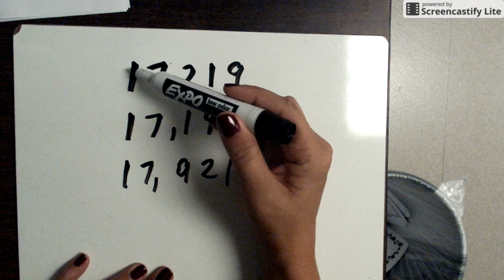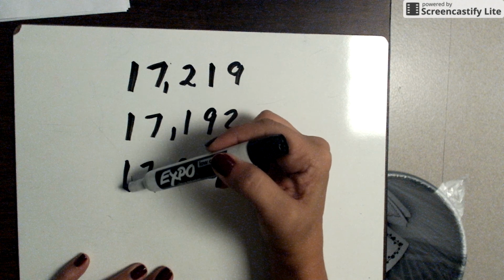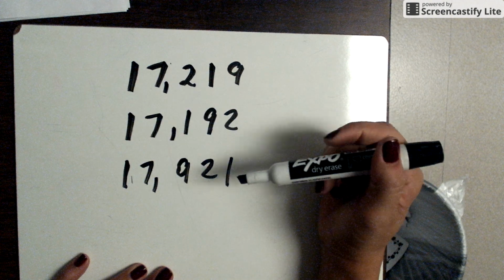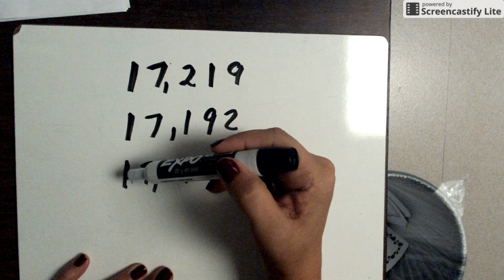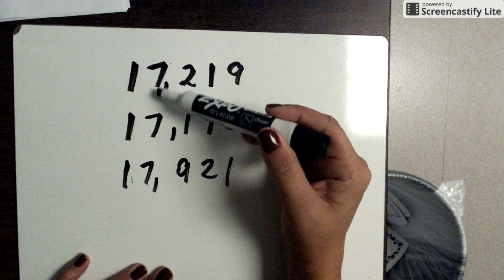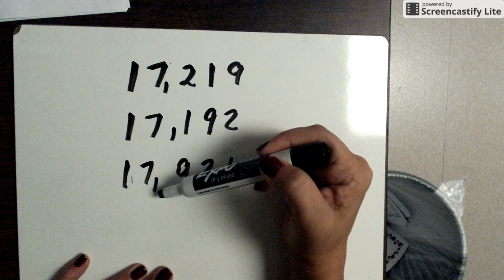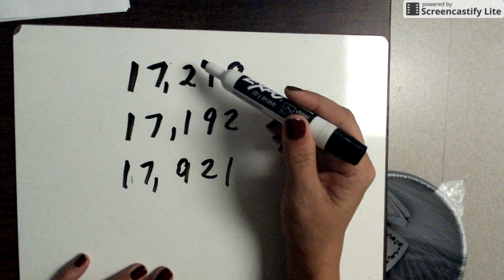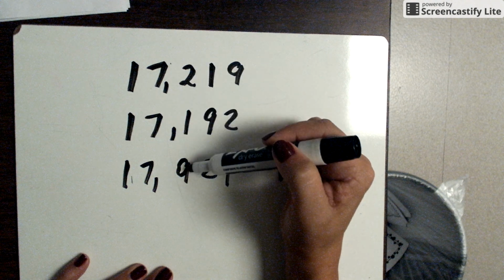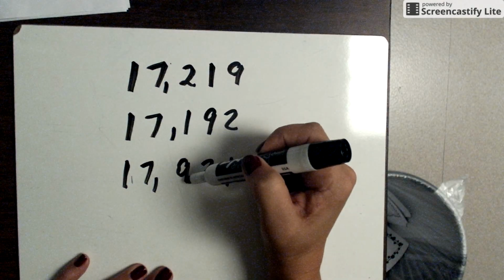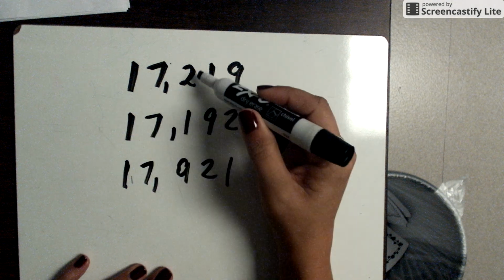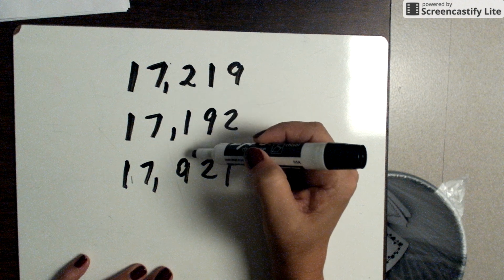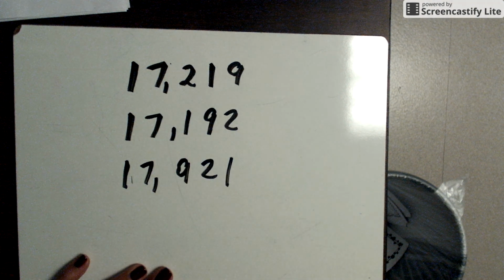So I noticed that when I look in the 10,000s place, all the numbers are ones, which means since they're all the same, we can't make a comparison. We go to the thousands place, all the digits are sevens. Those are all the same, so we can't make a decision about what's greater than or less than quite yet. However, when we get to the hundreds place, I noticed that we have a 2, a 1, and a 9. They're all different. And so at this point, I can start thinking about which digit is the greatest and which digit is the least, which will help us to order these numbers.